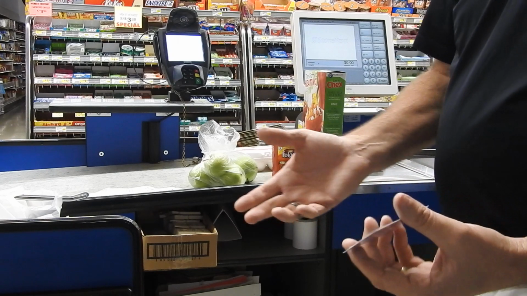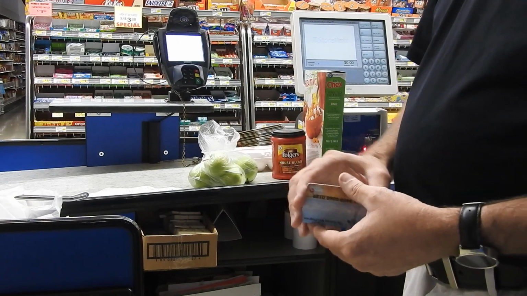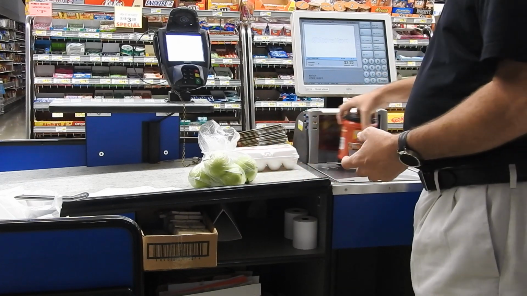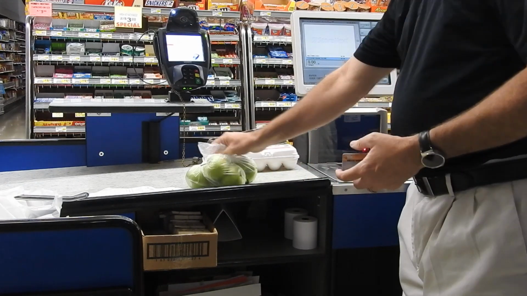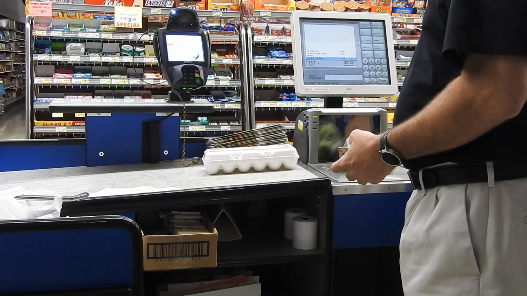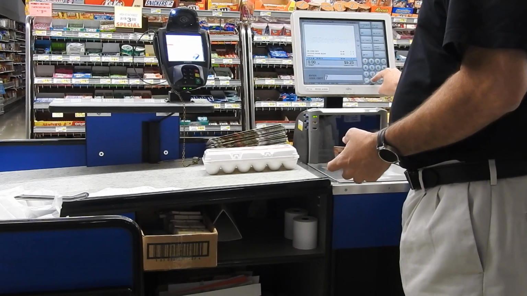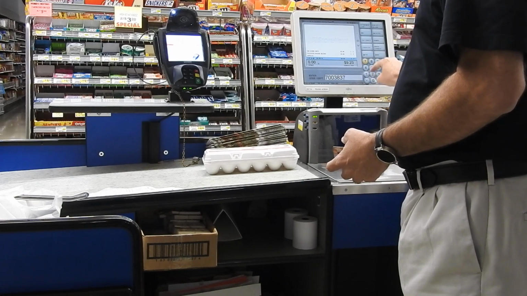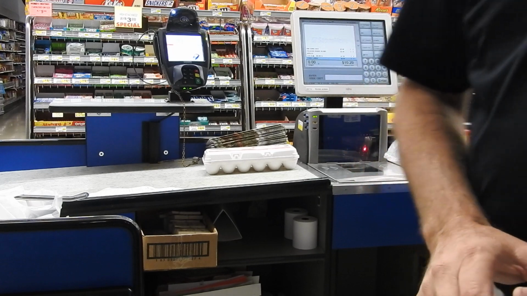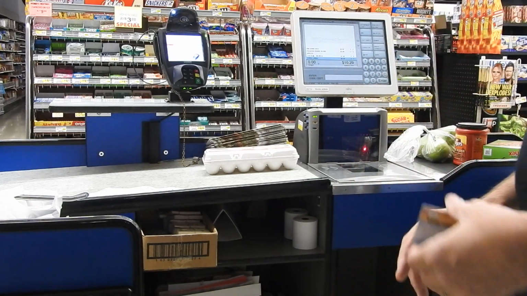So we're just going to do a transaction real quick. We scan all of the items. Once I've scanned all of the items, then I would hit my subtotal button.